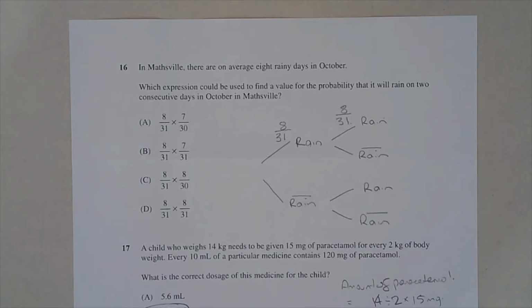Question 16. In Mattsville, there are on average 8 rainy days in October. Which expression could be used to find a value for the probability that it will rain on 2 consecutive days in October in Mattsville? Now, this is an example of independent events. So on any particular day, if it rains, it does not affect or change the chance of rain on the subsequent day. So I've modeled this situation using a tree diagram.